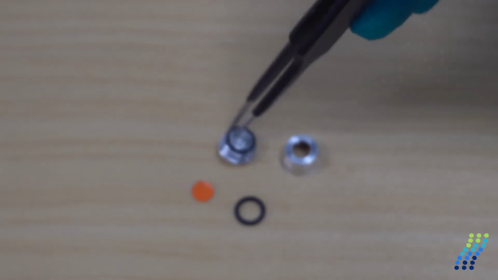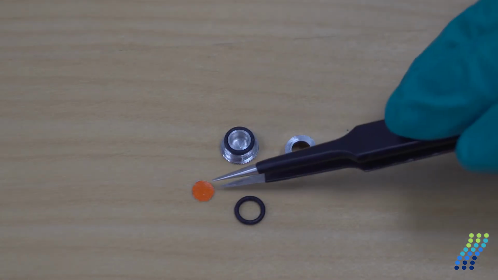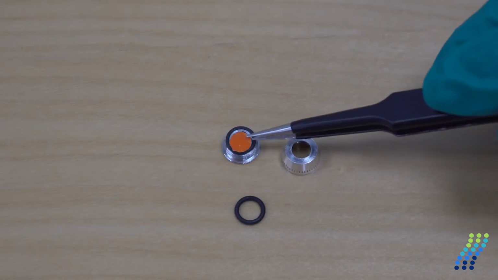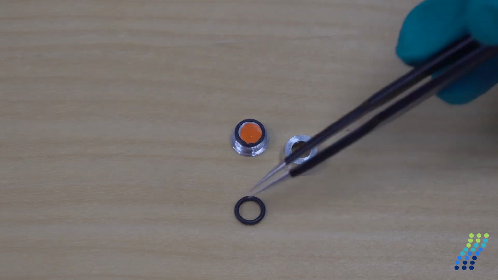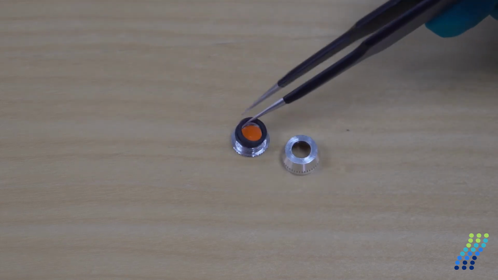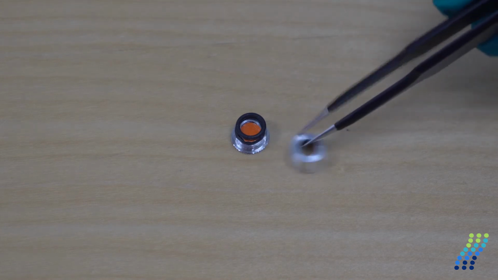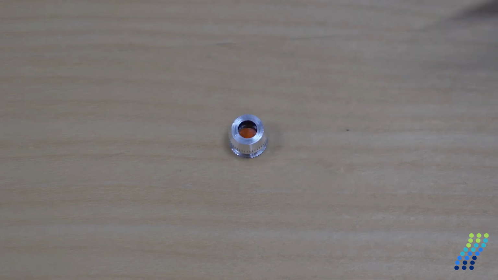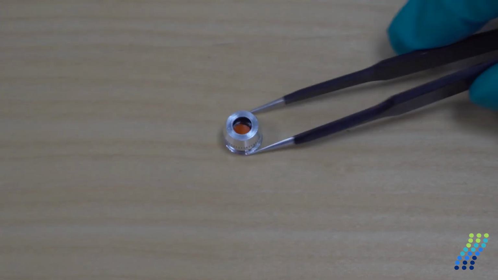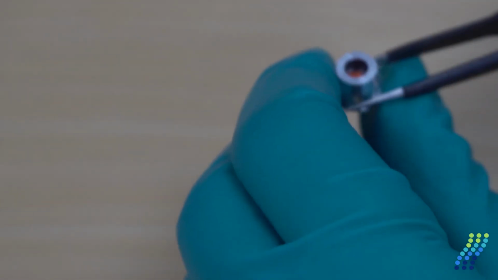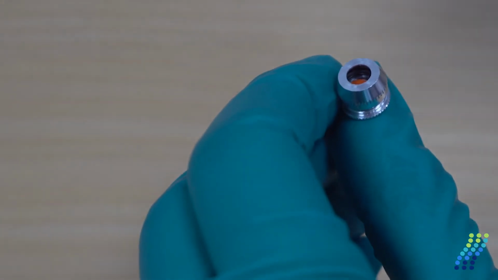And then we take the pencil out, open the pencil, put the sample in the middle of the two rubber rings, and close the pencil with the top.